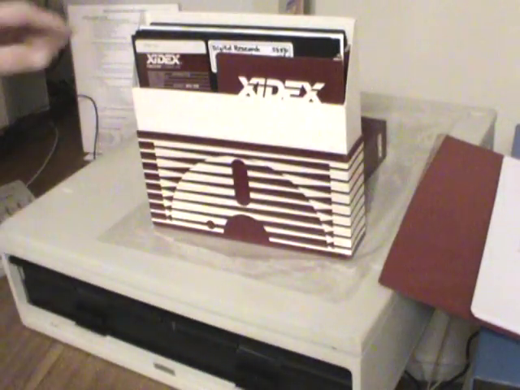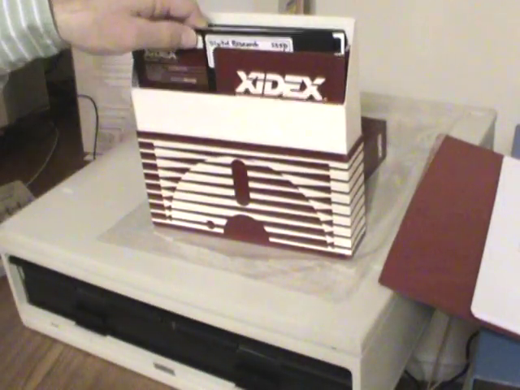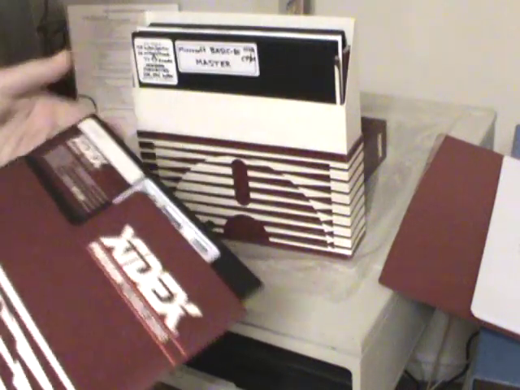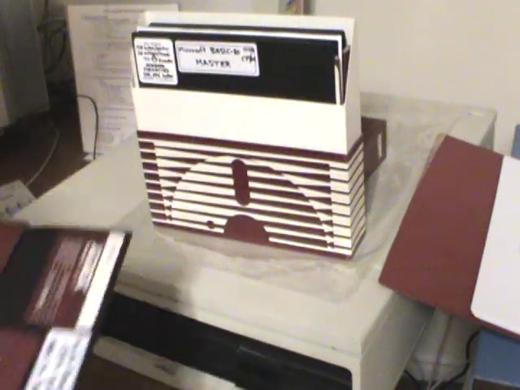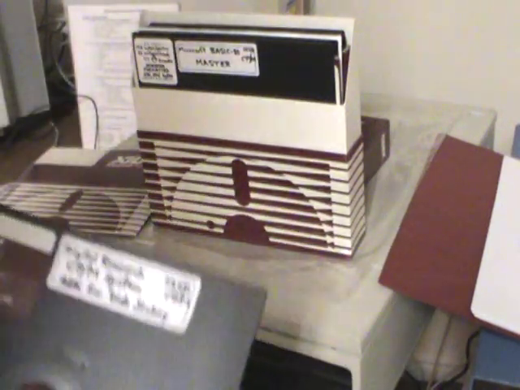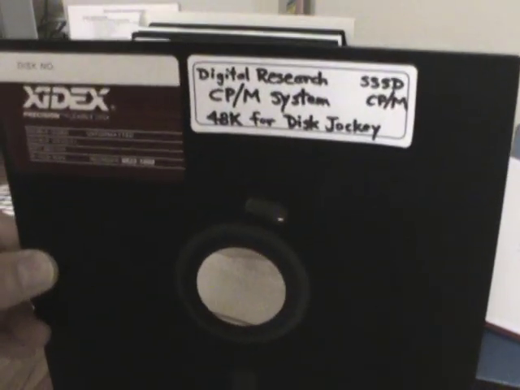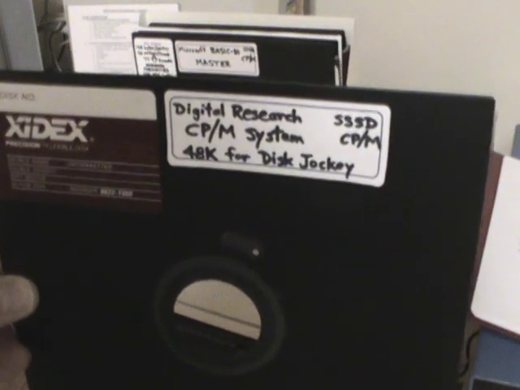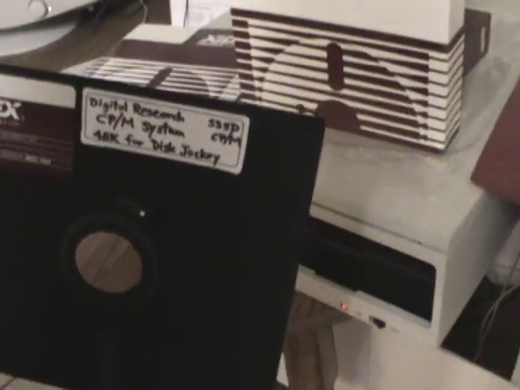I'd like to demonstrate some of the CP/M programs I downloaded from the internet and installed on floppy disk, 8-inch single-sided, single-density floppies. We'll start with the CP/M system itself. I'll install that in drive A.